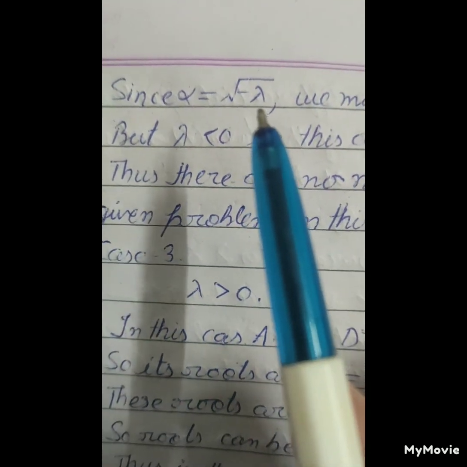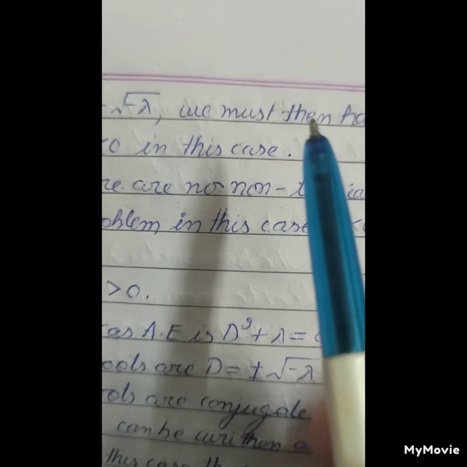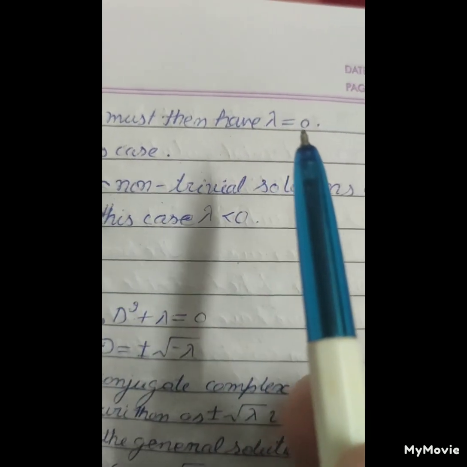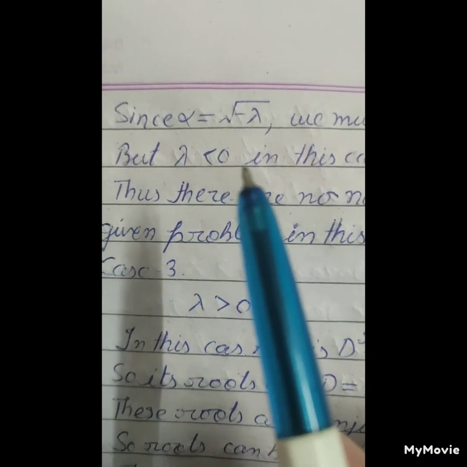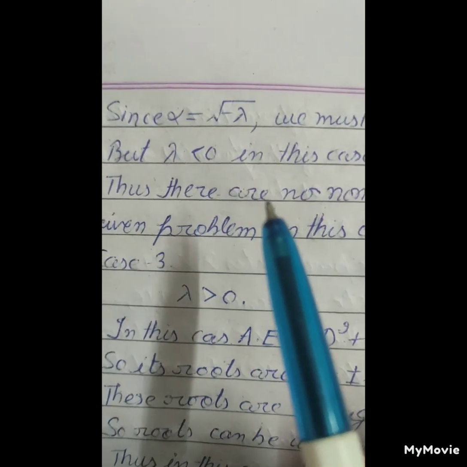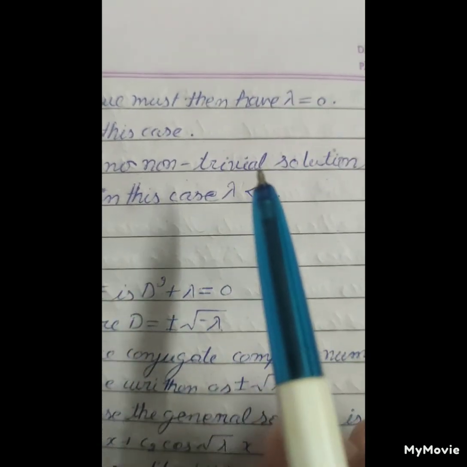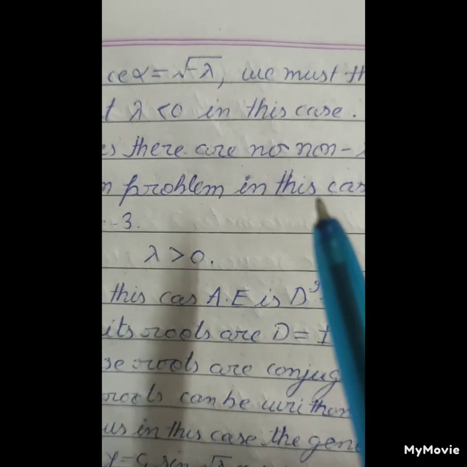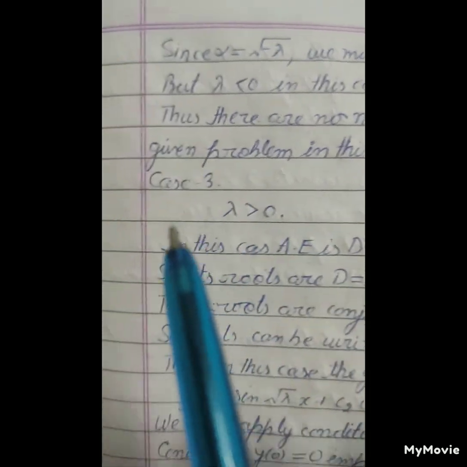Now since α equals square root of minus λ, we must then have λ equals 0, but λ is less than 0 in this case. Thus there are no non-trivial solutions of the given problem in this case of λ less than 0.